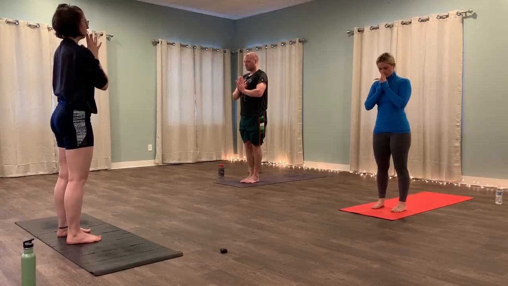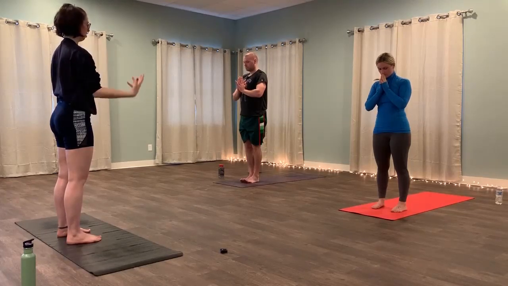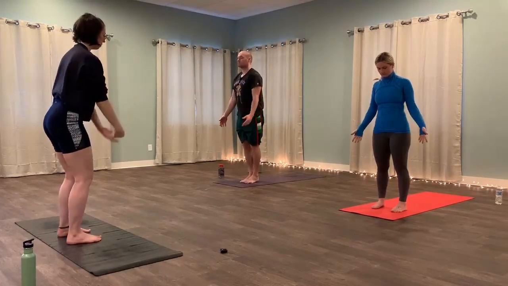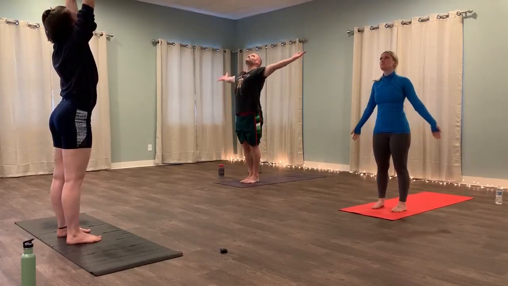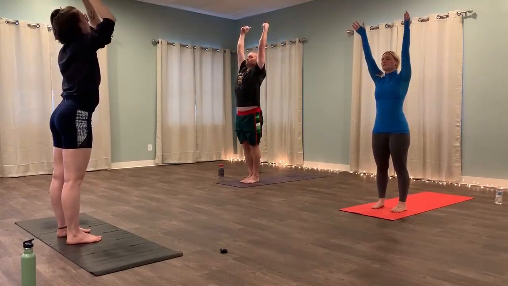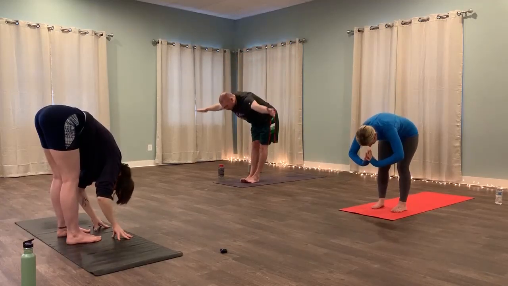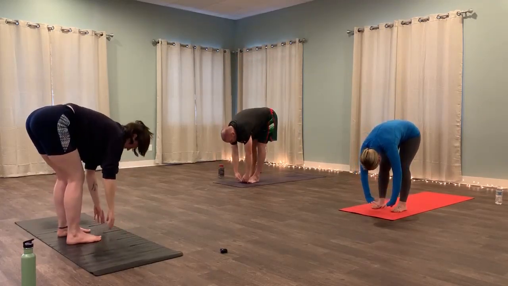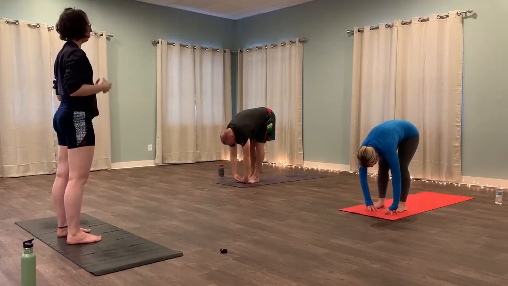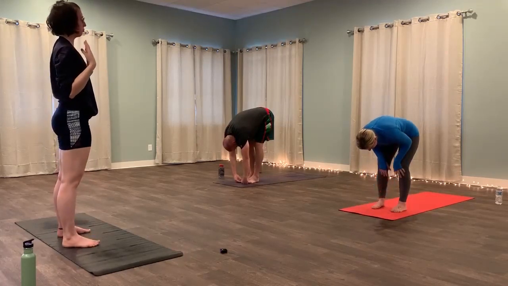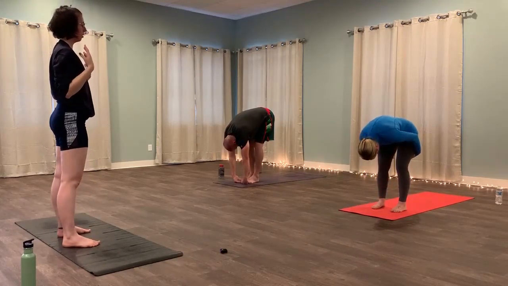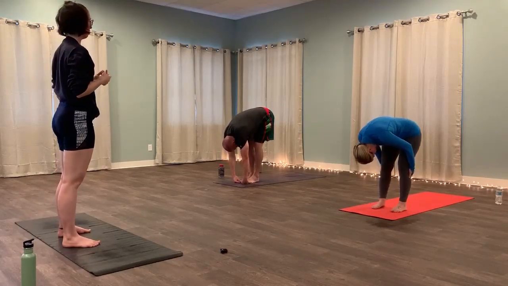If your eyes are closed, blink them open, release your arms to your side. Inhale as you sweep up to Tadasana. Exhale, carve it down through to a forward fold. Again, taking a little extra time here in the fold, revisiting the space right behind your neck, releasing your head to your mat.